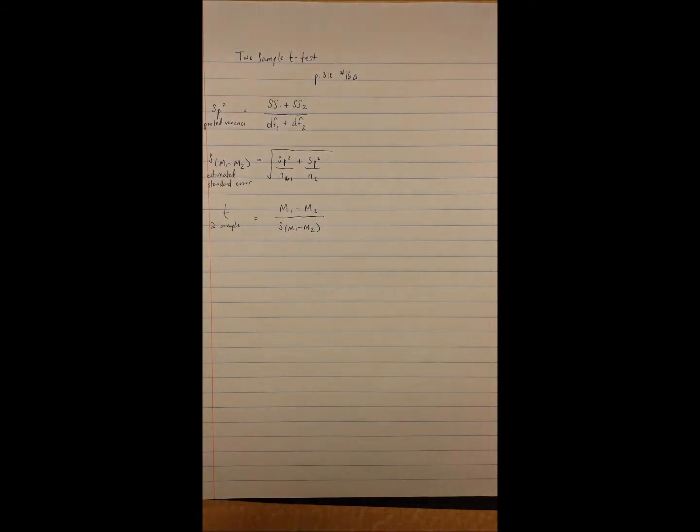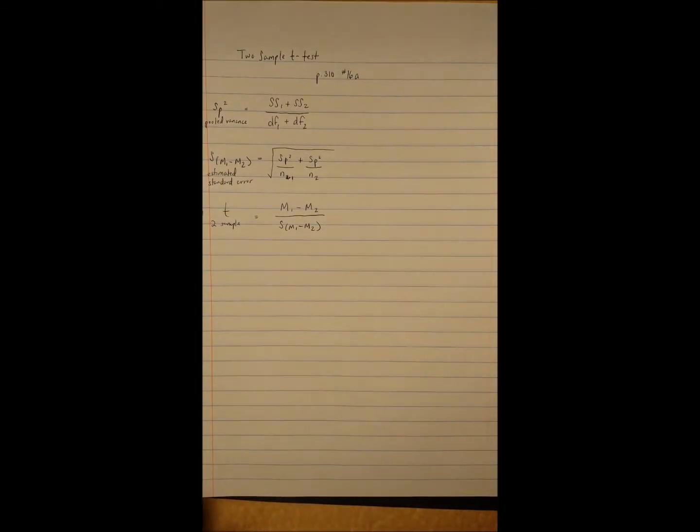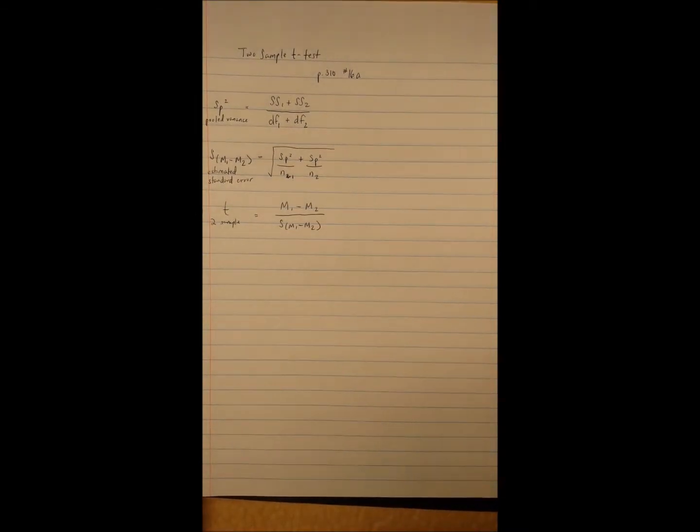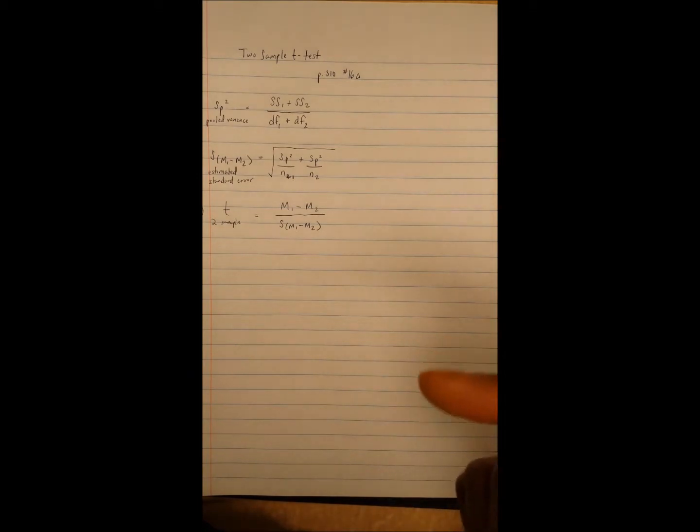So page 310, 16A. If you have your textbook, you can feel free to go ahead and open it up and follow along. This is by Gravetter and Wallnau, Essentials of Statistics for the Behavioral Sciences, the 8th edition. Depending on whatever edition you have, if it is not the 8th one, you may flip to that page and find that it's not the example that I'm working. This is as it relates to the 8th edition, the required text right now for the course. That may change moving forward.